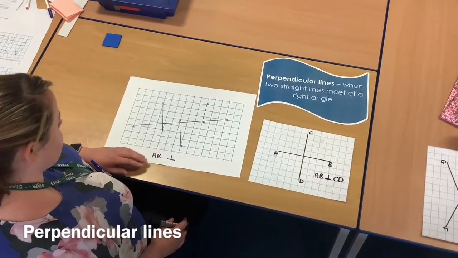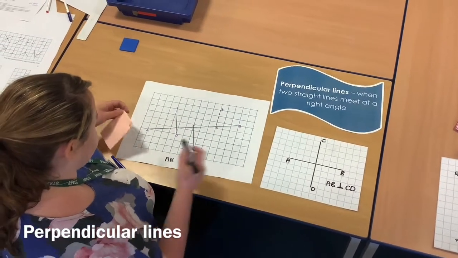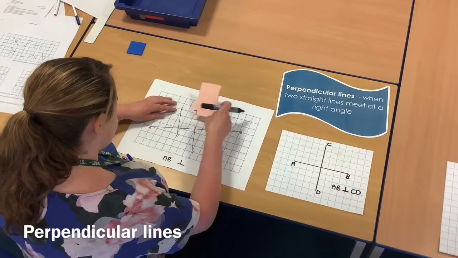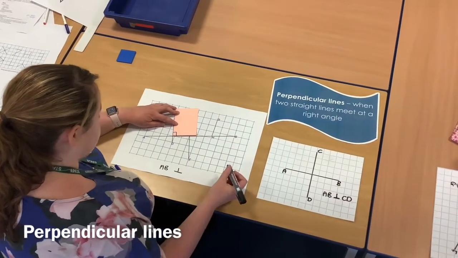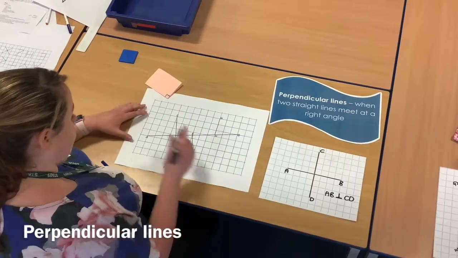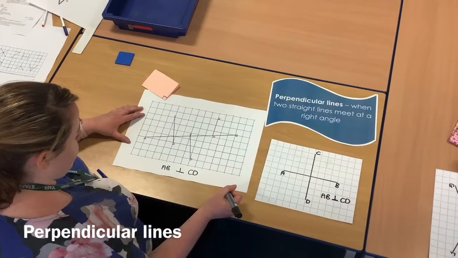Okay, so let's have a look. Using my bit of paper, I'm going to check along. If I start with CD and put my piece of paper there, that shows me that it is a right angle. So the line CD is perpendicular to the line AB.